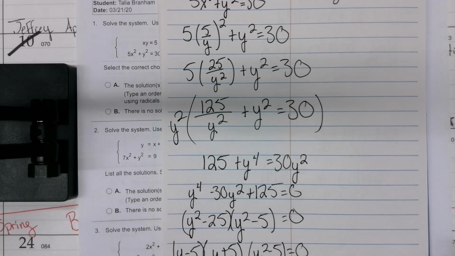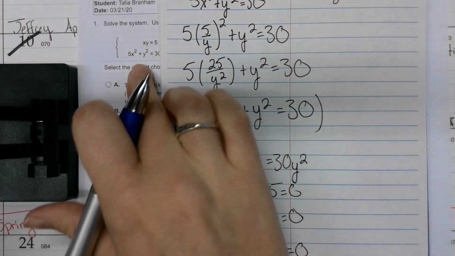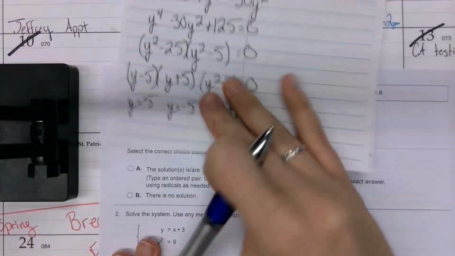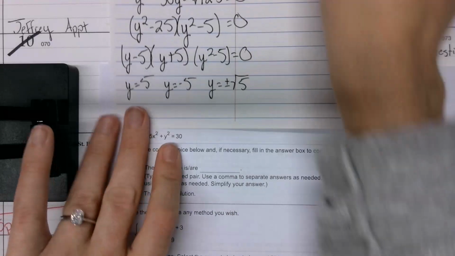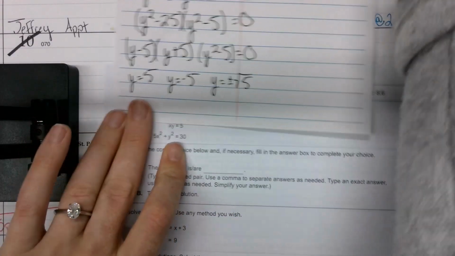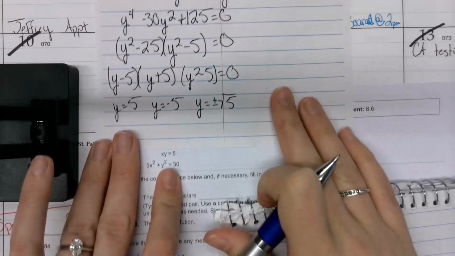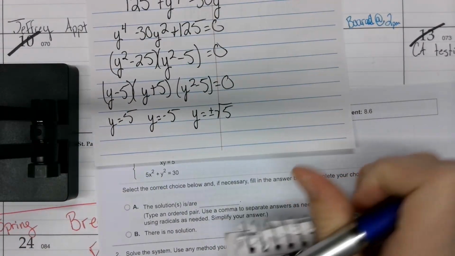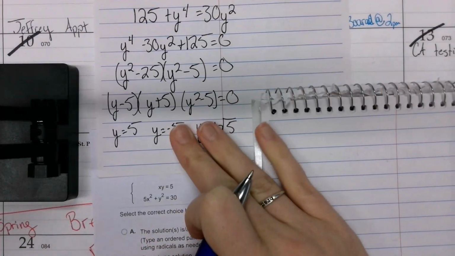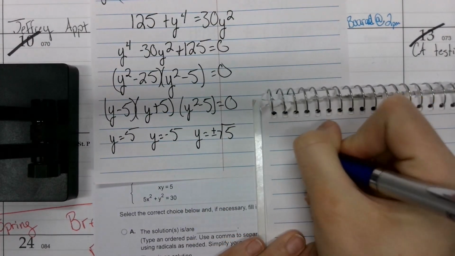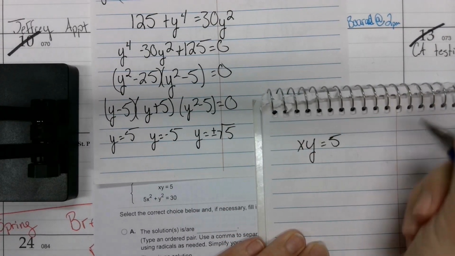Okay, so then we're going to take all of these and substitute them into our original equation. Let me remind you what we're substituting them into. So let's say we have xy equals 5. So let's start right here.